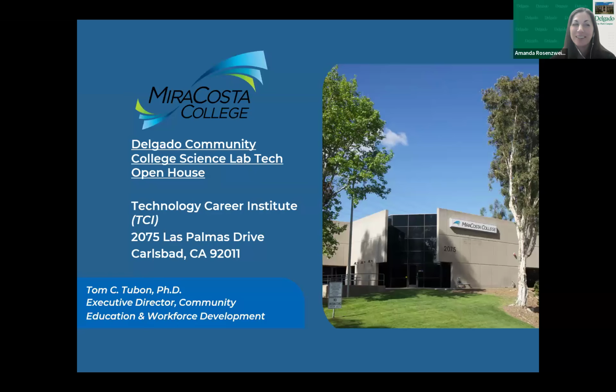Tubon is a national leader in biotechnology education and workforce development, and he currently is serving as Executive Director of the Technology Career Institute, that's a long name, at Mira Costa College, where he leads industry-driven training and community education initiatives. He previously served as Chief Workforce Development Officer for Biomade, guiding national programs to strengthen their bioindustrial manufacturing workforce. Before his leadership roles, he spent over a decade as a biotechnology professor at Madison College, where he led multiple NSF ATE initiatives advancing STEM education.